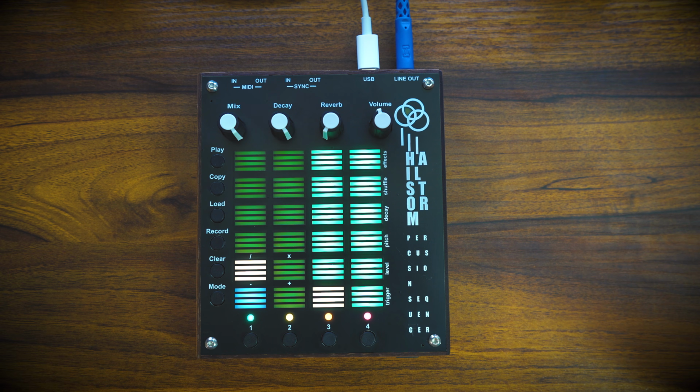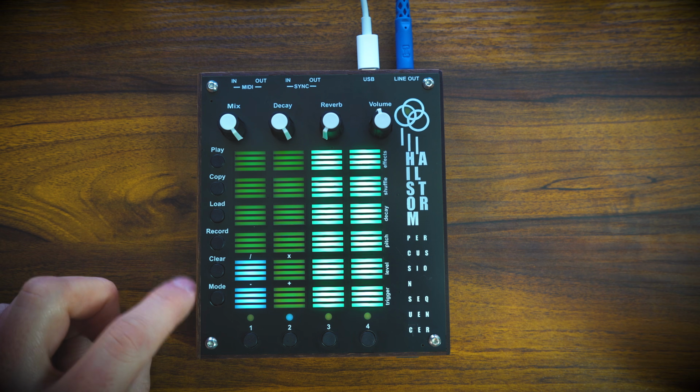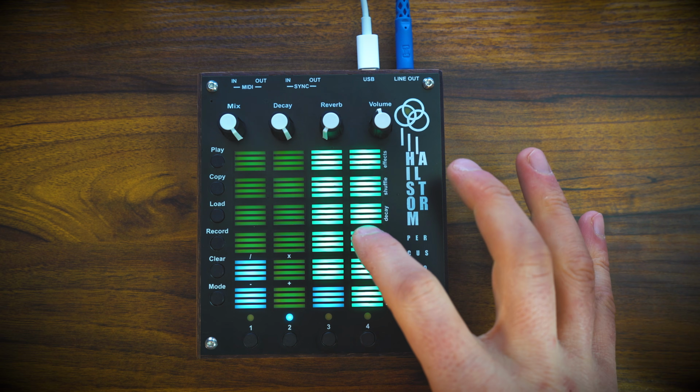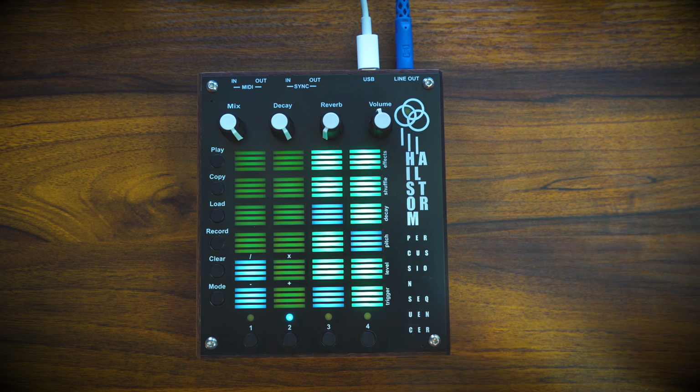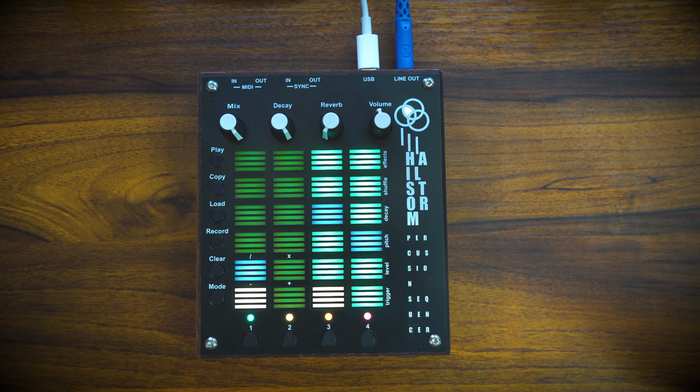So now that we have 2 patterns chained together, we can also chain the changing of sample banks. And these are independent. So we're back in chain mode. And we're going to do 1, 2, 3. So our pattern chain length is 2, and our sample bank chain length is 3. So these will go in and out of phase with each other. So you can chain up to 16 patterns and 16 sample banks.